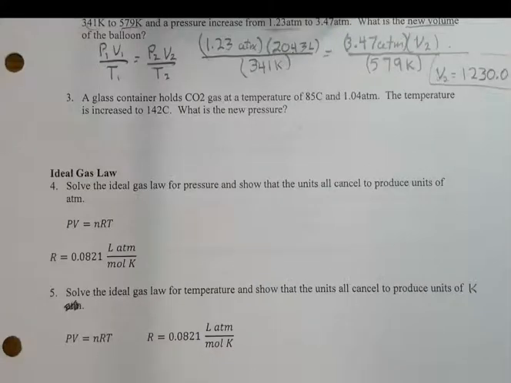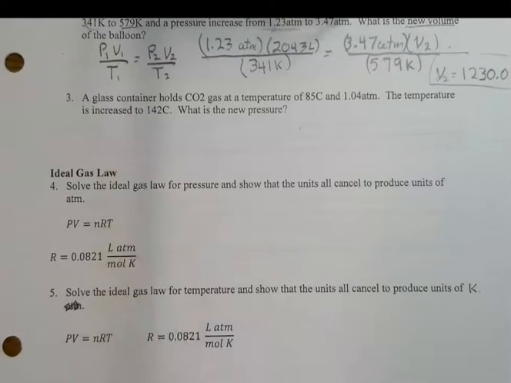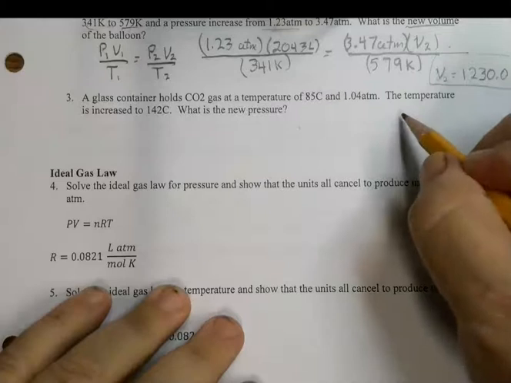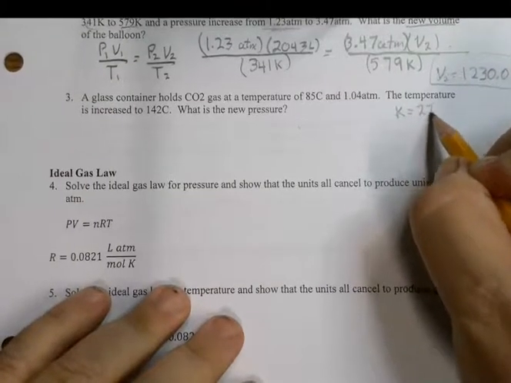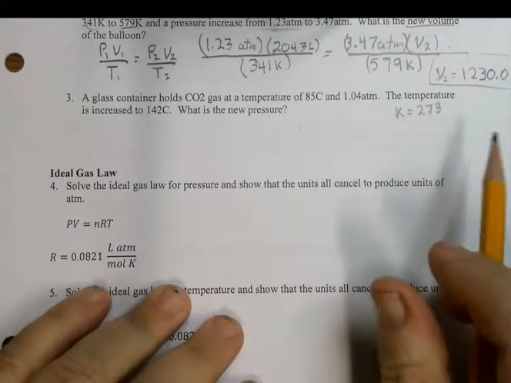Okay, and for number 3, a glass container, so you know it has a fixed volume. The volume can't change on that. It holds CO2 gas at a temperature of 85 degrees centigrade and 104 atmospheres. The temperature is increased to 142 degrees centigrade. What's the new pressure? Well, the first thing is the moment we see centigrade, we need to convert to Kelvin. So Kelvin equals 273, and you should put the 273 first, even though this is an addition problem.